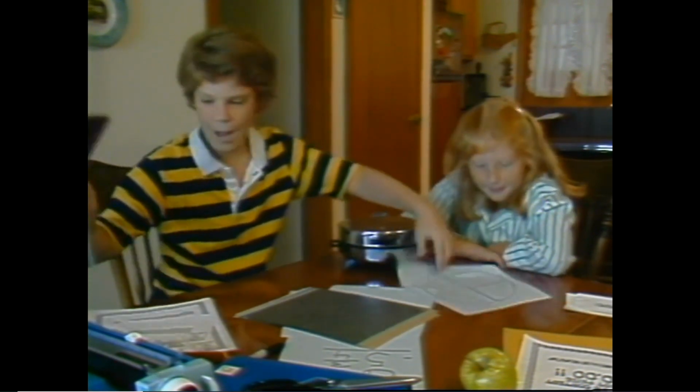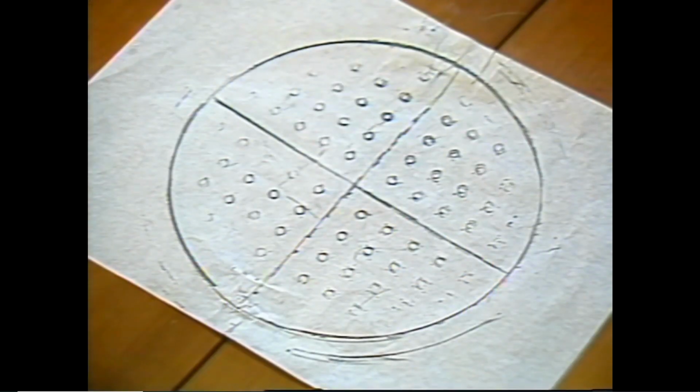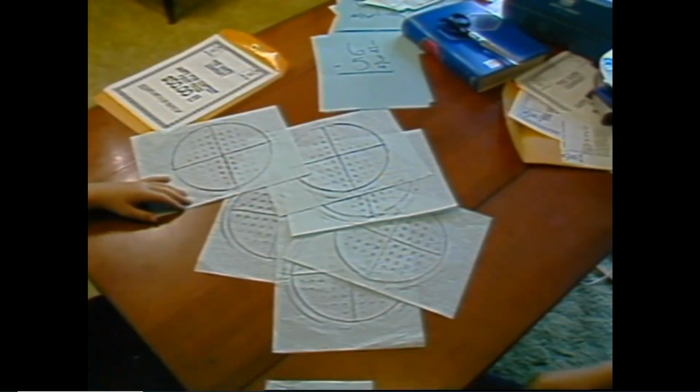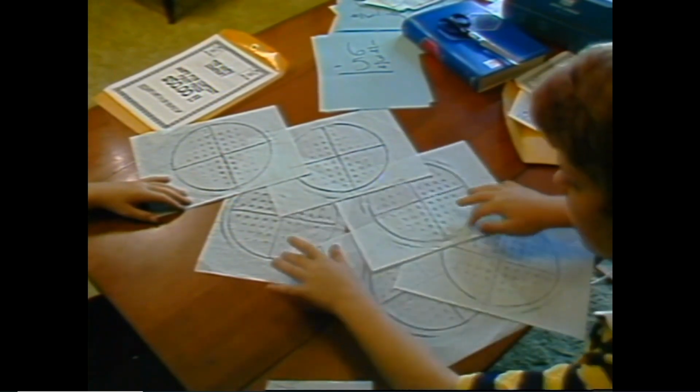One paper waffle at your service. Hey, that's neat. Let me do one. So this stands for the 6 1/4 waffles their mother made. Now we can take away 5 from the whole waffles. 1, 2, 3, 4, 5.